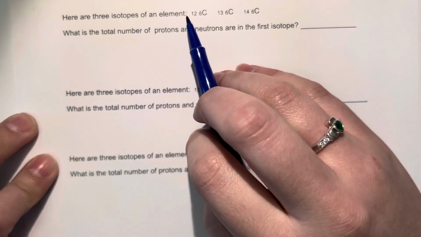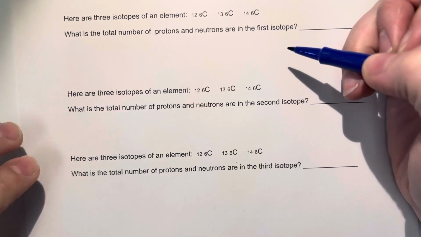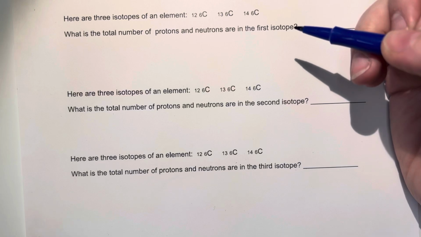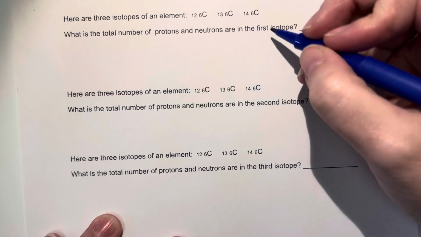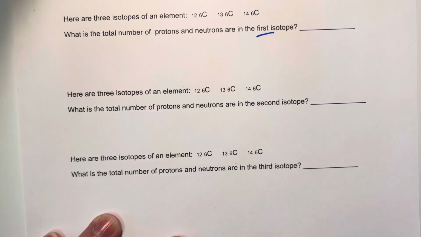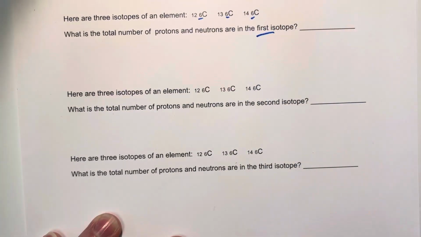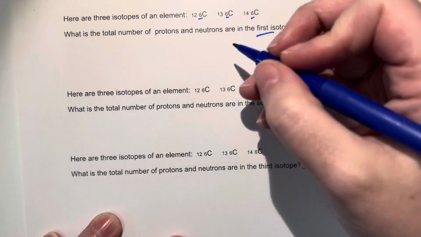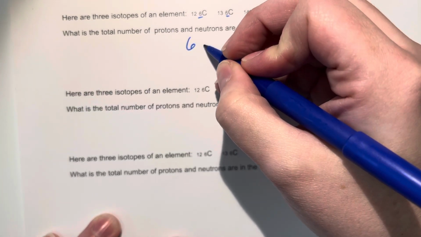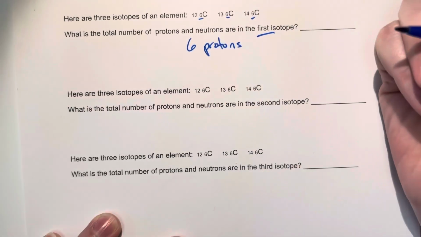Here are 3 isotopes of an element, C12, C13, C14. What is the total number of protons and neutrons in the first isotope? Protons are the things that are going to stay the same. I can see that 6 is the thing that is repeating. So my number of protons is going to be that 6.